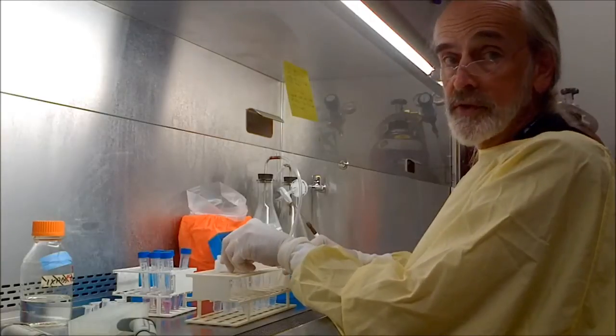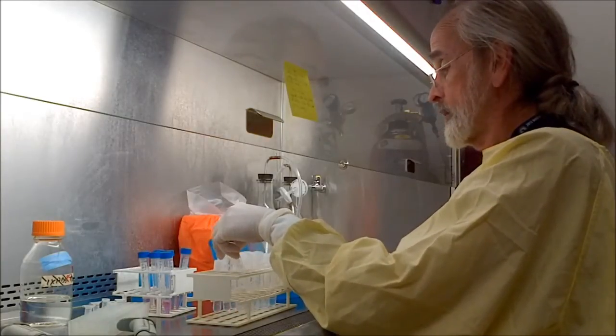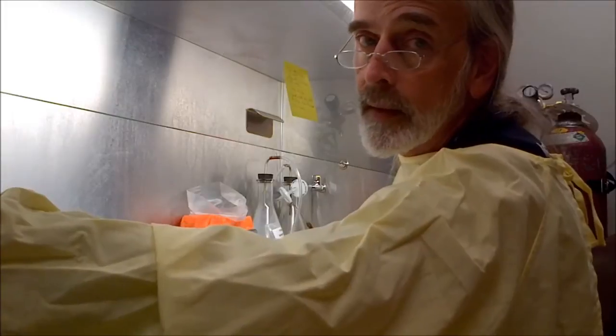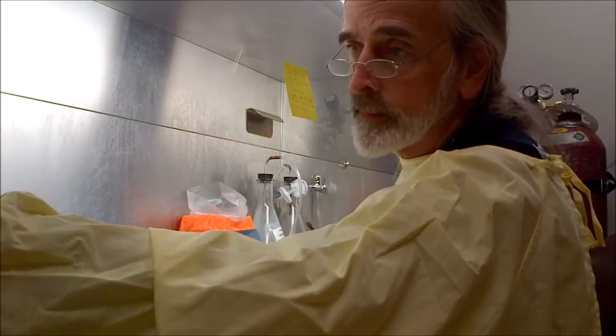But if it does infect GCT cells, that then will be a good thing.